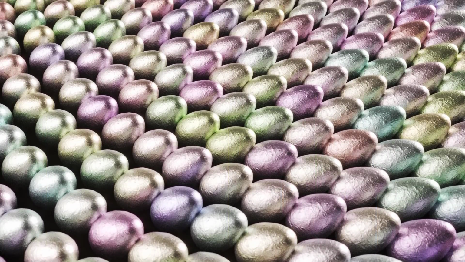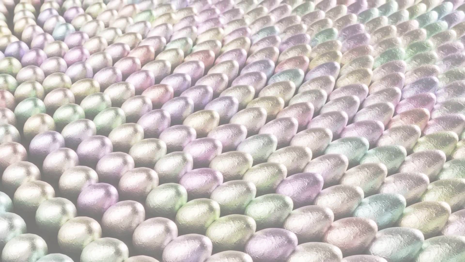And that's it. If you render now, you'll have eggs tinted using colours that have been randomly selected from that texture, pastel colours in this case.